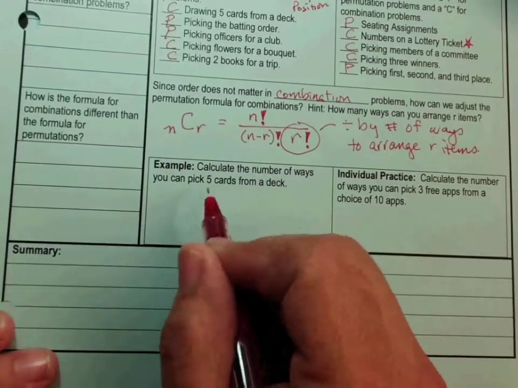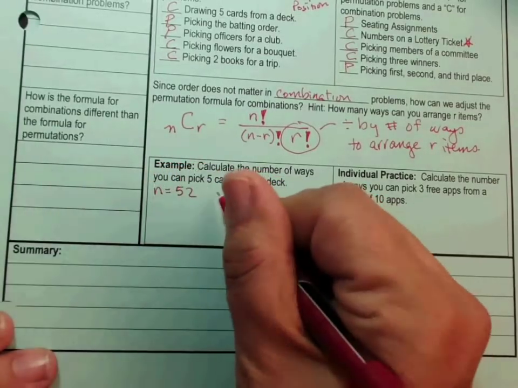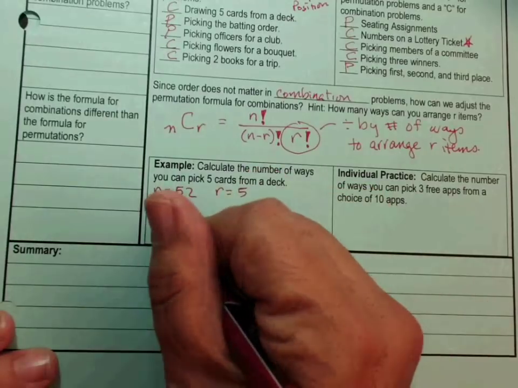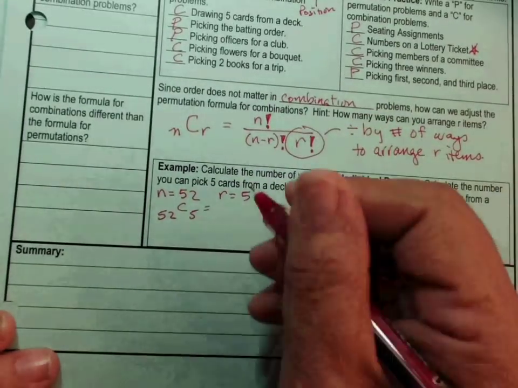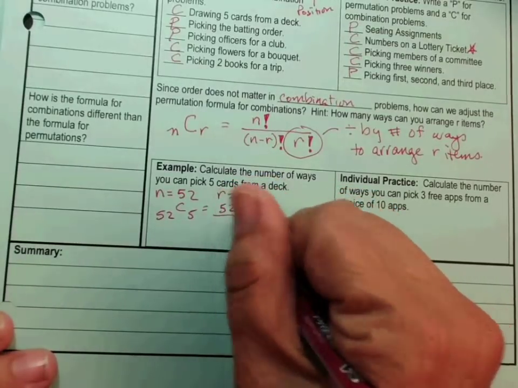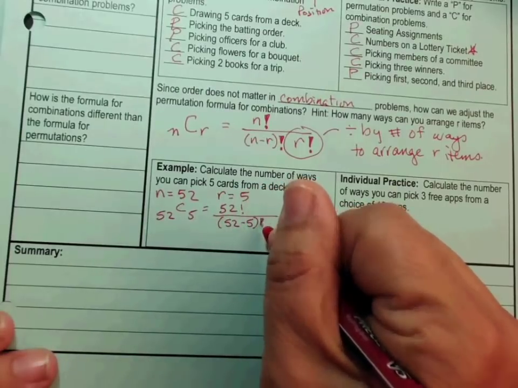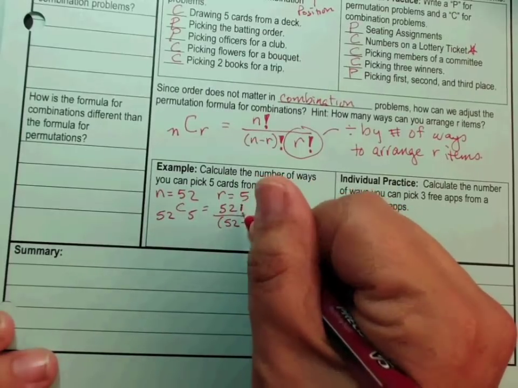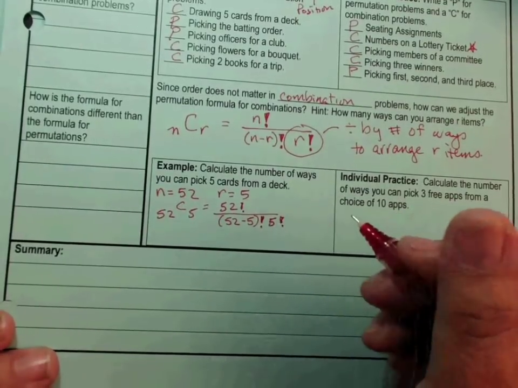We're going to calculate the number of ways you can pick 5 cards from a deck. You should know there are 52 cards in a deck. I'm picking 5, so I'm doing 52C5. Now I'm going to go ahead and show you what it looks like in the formula. So that'll be 52 factorial all over 52 minus 5, which is 47 factorial, right? And then divided there by 5 factorial.